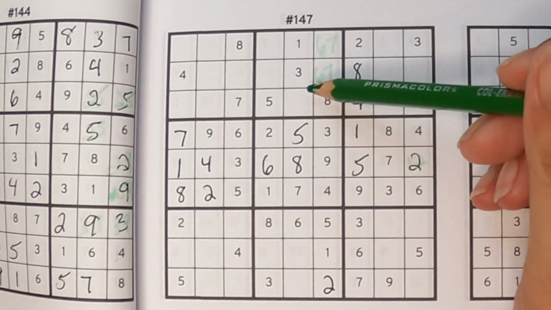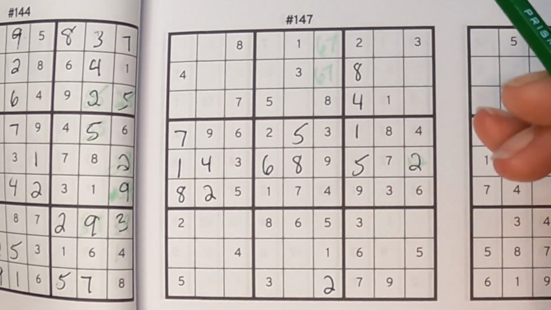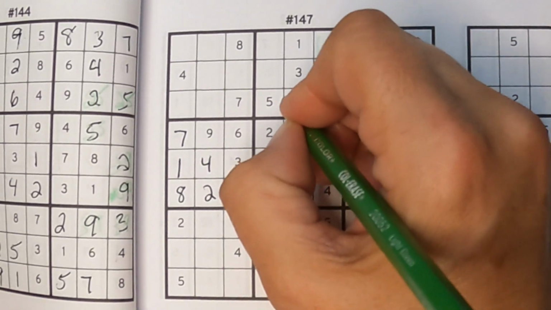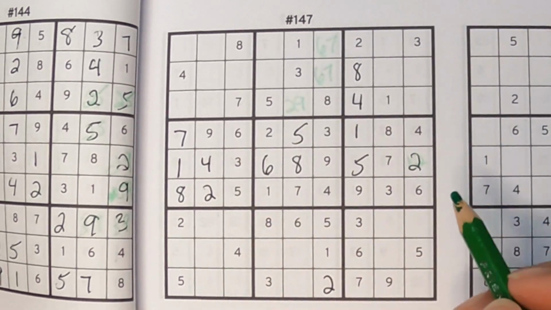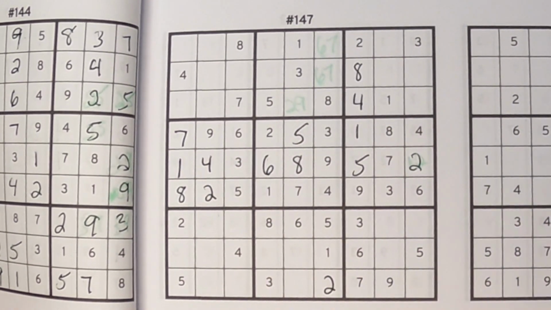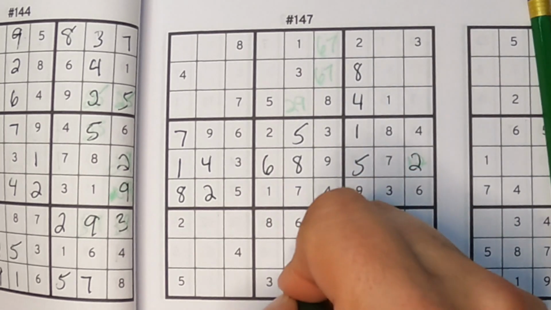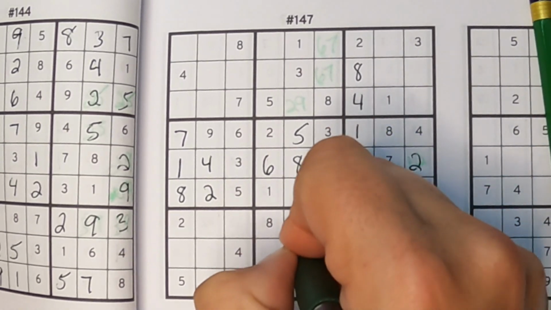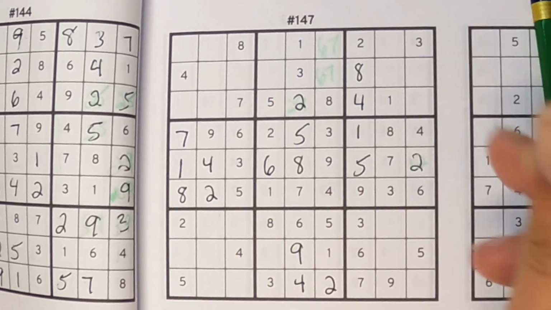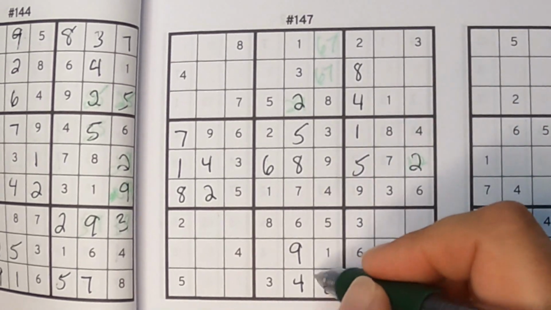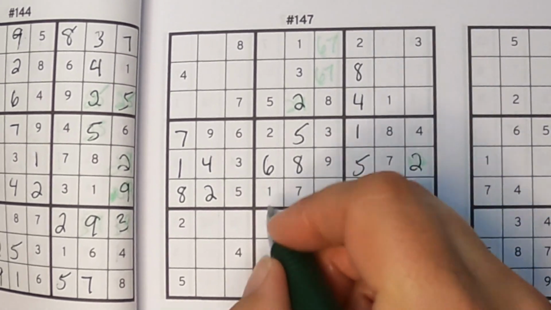For this column, we're missing 2, 4, and 9. We've got a 4 here, so 2, 9. 2 and 9 here means this is our 4. That 2 makes this our 9, 2. For this box now, we're missing a 7.